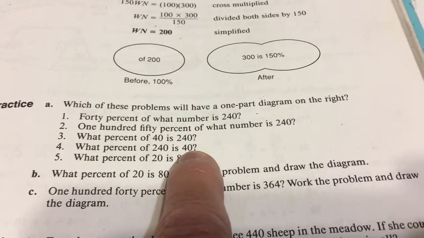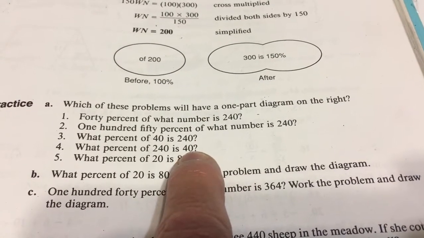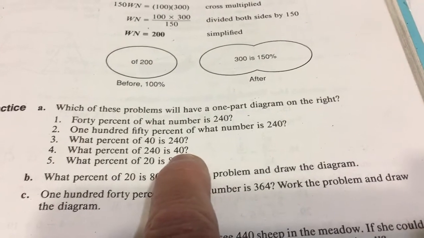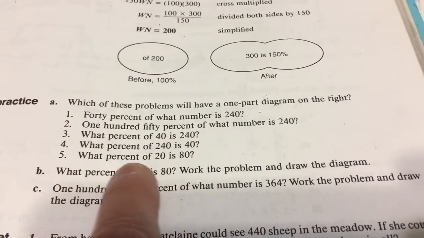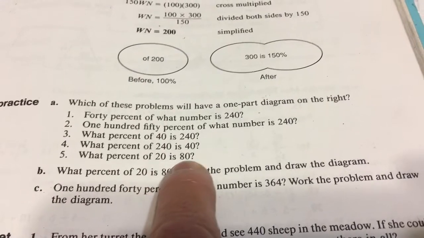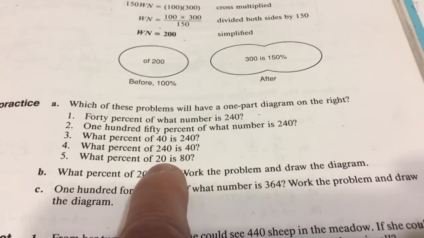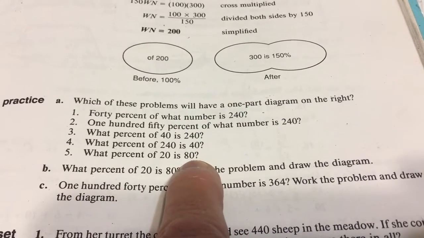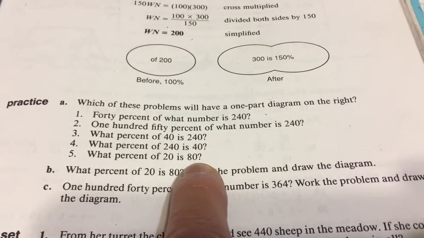What percent of 240 is 40? This one's going to be a split diagram because the of number is bigger and the is number is a part of it. What percent of 20 is 80? The is number is greater than the of number, so you're going to have a peanut. That's pretty easy, isn't it?